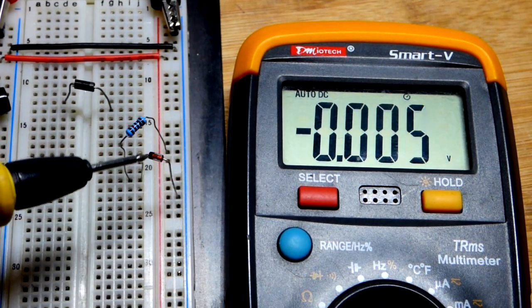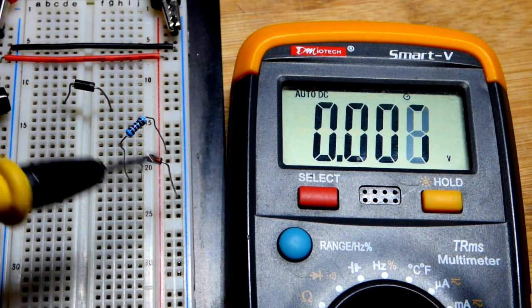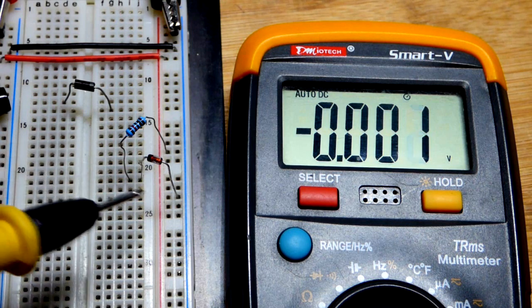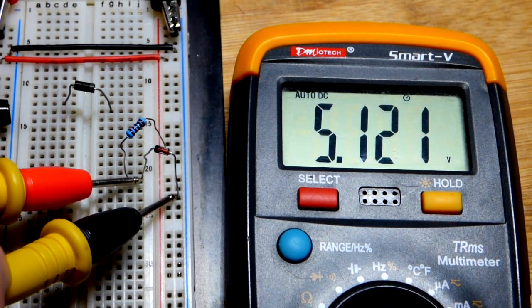The zener diode is reverse biased now. The cathode to the positive side of the supply, the anode, so cathode the black stripe, anode to the negative supply. And we will check out the voltage across it. Still with the 10 volt power supply, you can see about 5.1 volts.